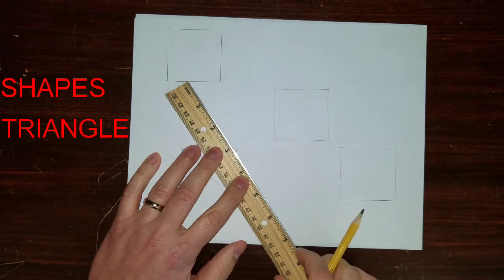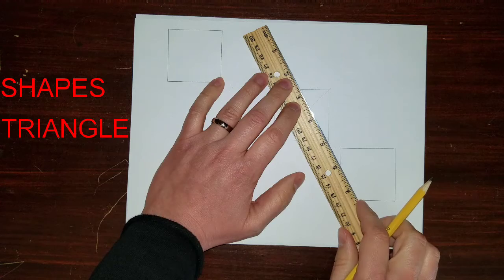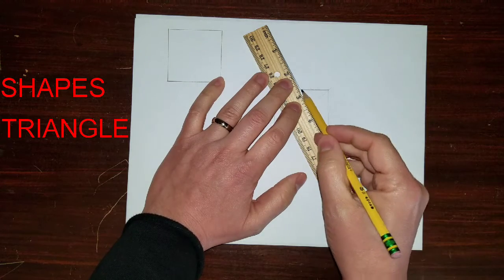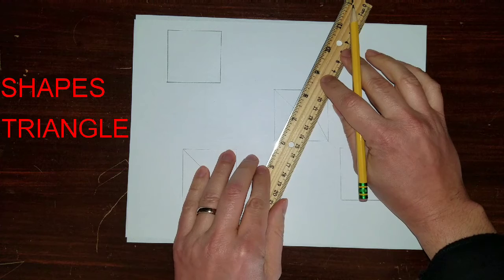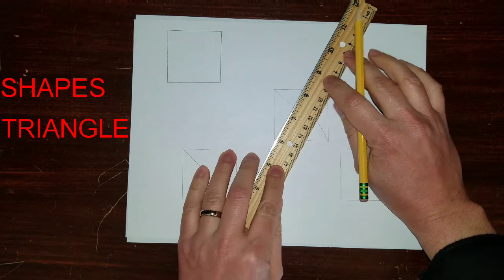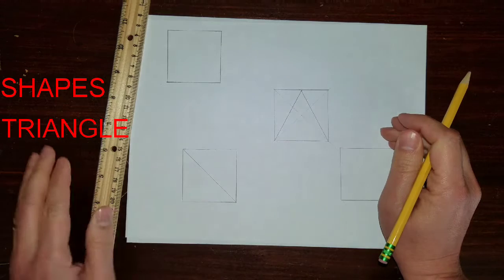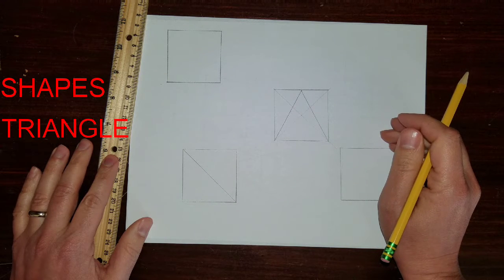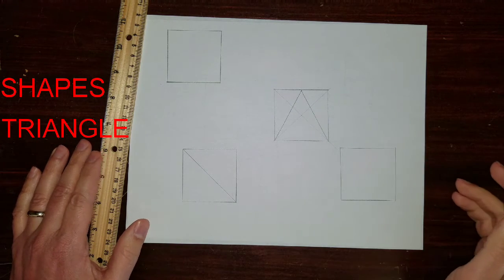I was close, but it wasn't quite there in my estimation. So I can now make a triangle using that information. Now I can do that in any direction, obviously, that I want. All right. So you can extrapolate that out, obviously, to other shapes.